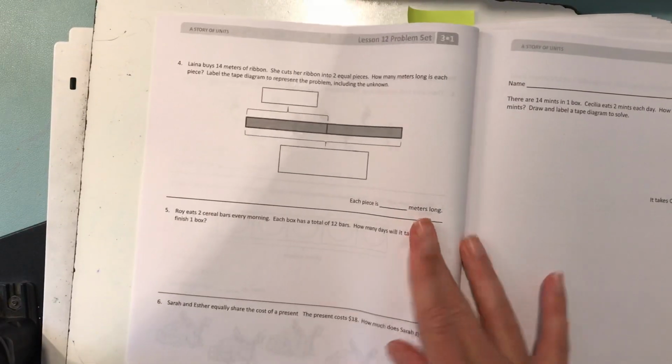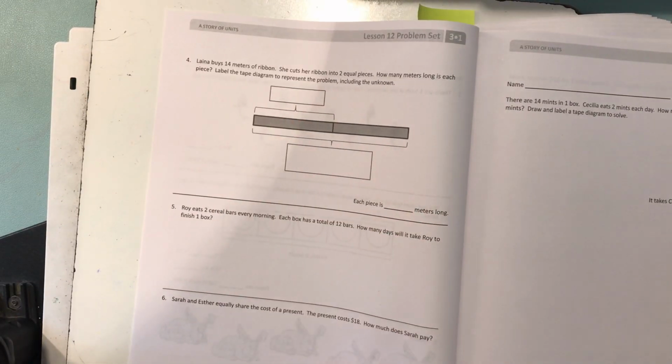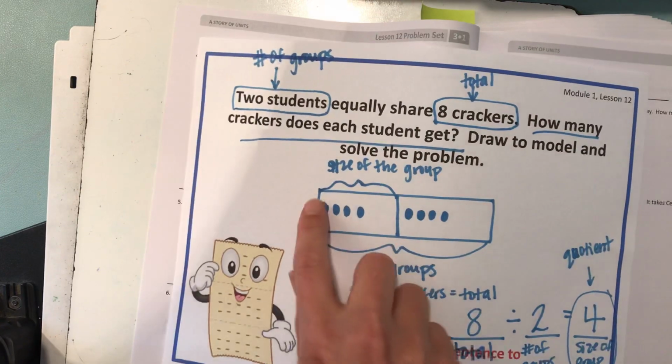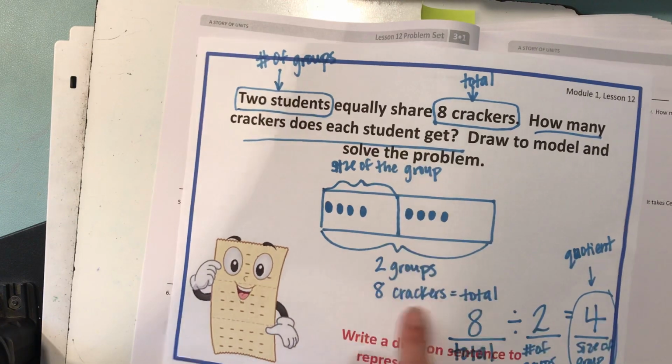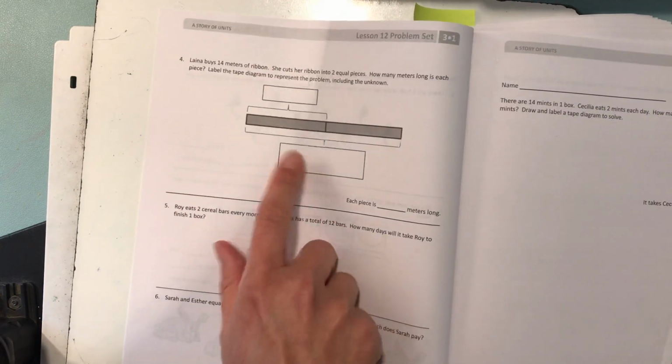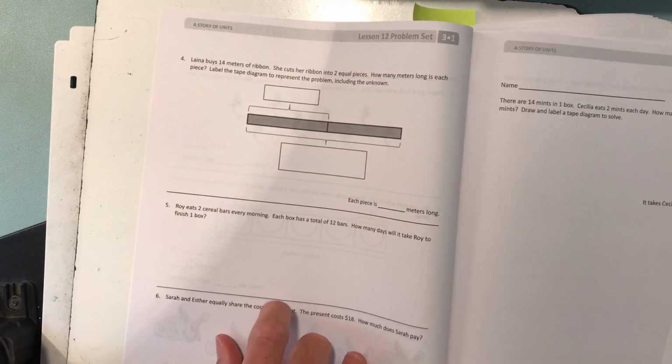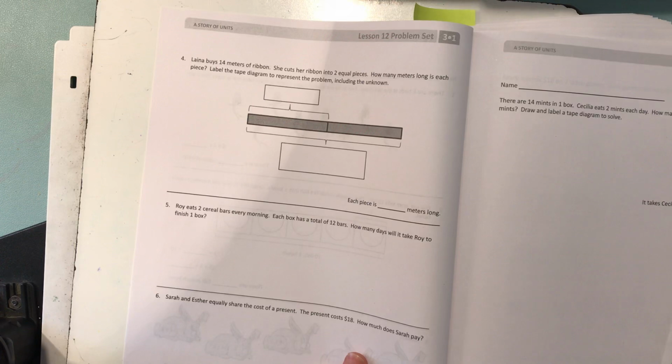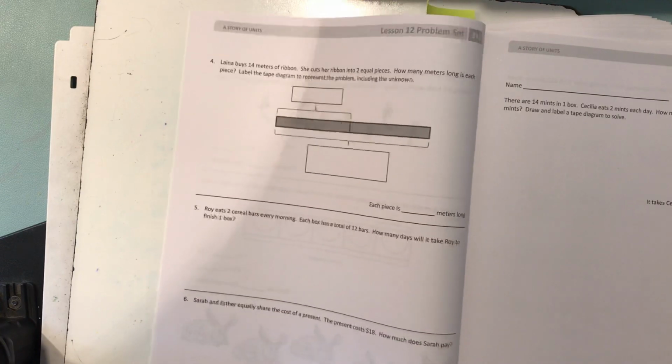And you'll do the back page here, just like what I did where I labeled what each of these were. That's what we have to do on number 4. You have to label it. Once you figure it out and you solve the problem, then you'll label it. Okay, and these ones you should be able to do as well. Okay, good luck.